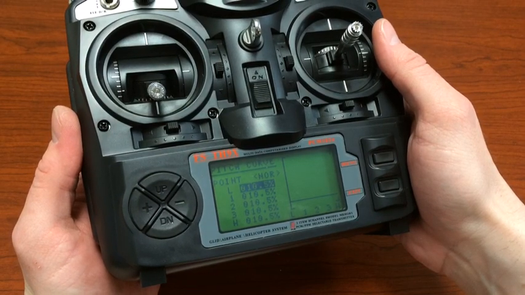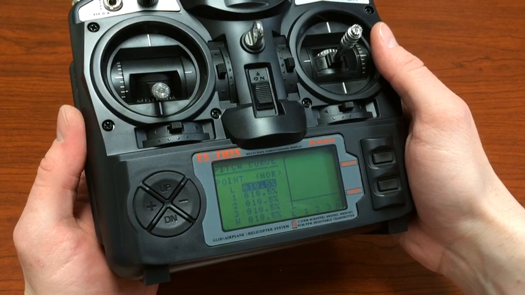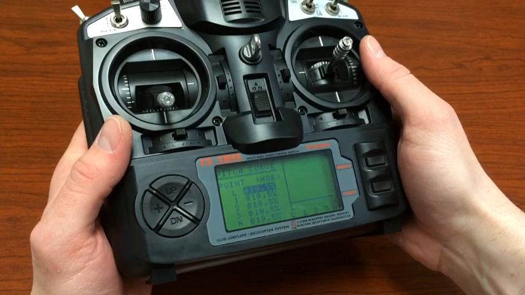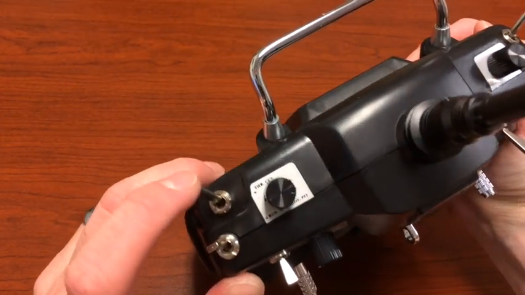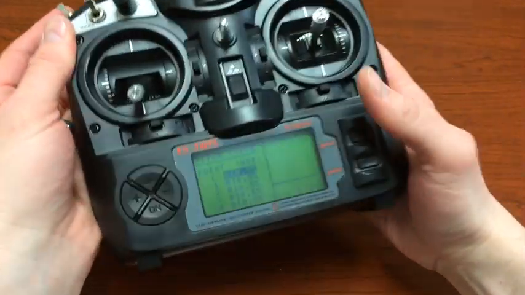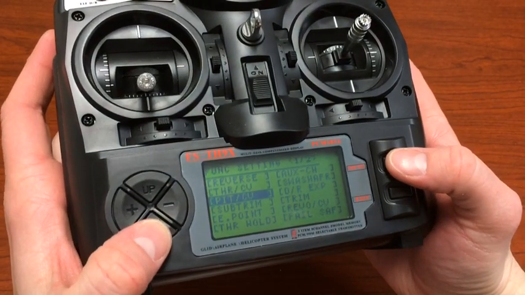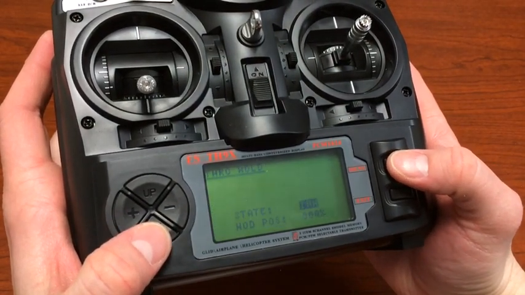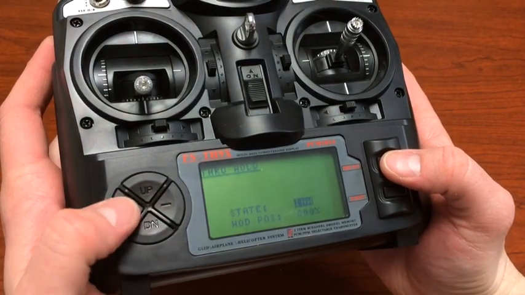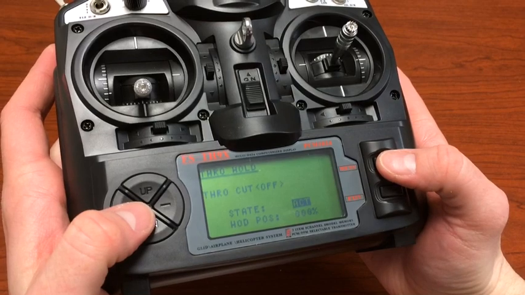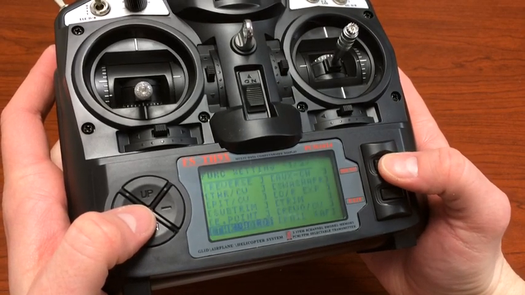Now to get the failsafe onto one switch, in whatever flight mode you're in, this is how you're going to do it. We're going to use your throttle cut switch right back here. We'll go to menu, and now we're going to go down to throttle hold and select that. We're going to make this active, and that's all you need to do there. Just hit the menu button to save that.